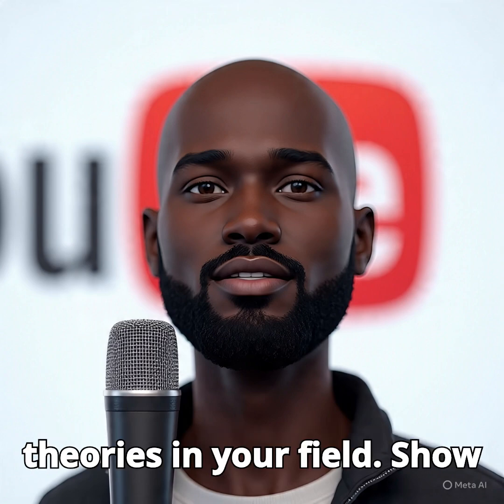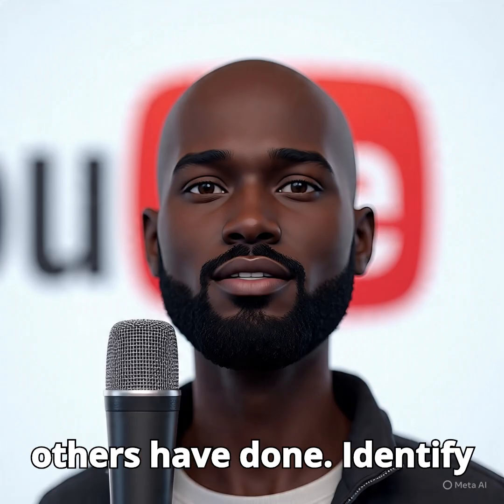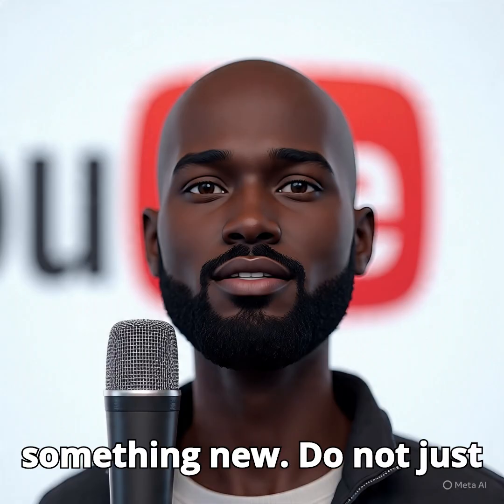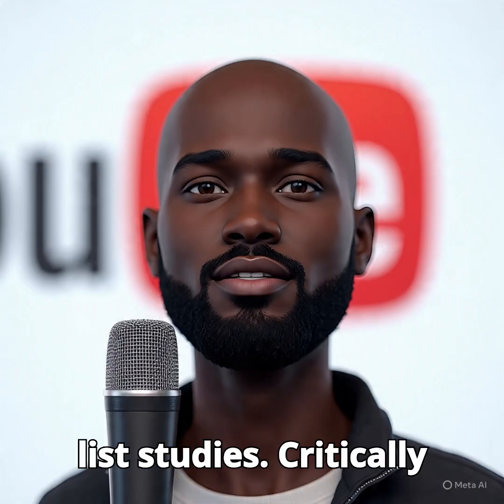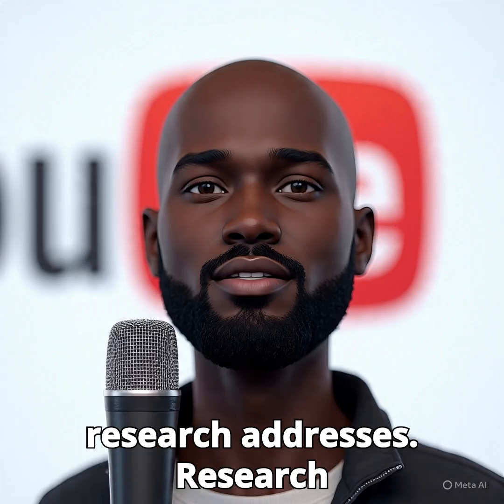Background/literature review. Summarize key literature and theories in your field. Show that you know the major debates, gaps, and what others have done. Identify where your research fits in and how it will contribute something new. Do not just list studies. Critically engage with them and highlight the gap your research addresses.